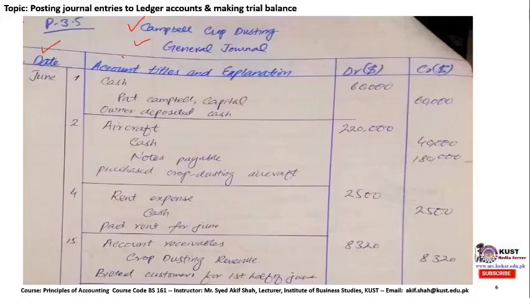The second column is related to the account titles and explanation. The third column is for DR. DR refers to the debit record, and this dollar sign refers to the monetary principle, that we are using US dollars. CR represents the credit record, and the dollar sign must be in brackets.